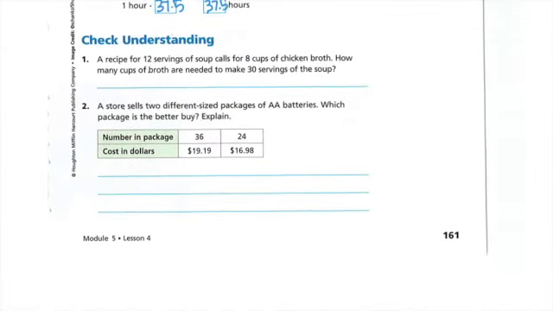All right, a recipe for 12 servings of soup calls for 8 cups of chicken broth. How many cups of chicken broth are needed for 30 servings of soup? Well, let's do here. We need 8 cups for 12 servings. And then we have 30 servings, right? And we need to figure out how many cups.